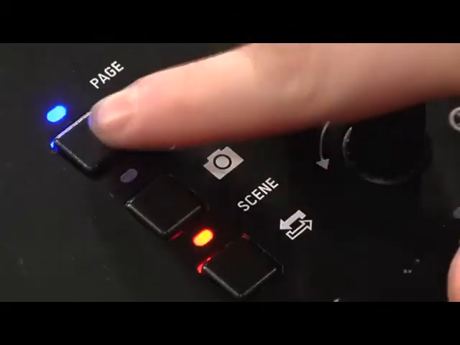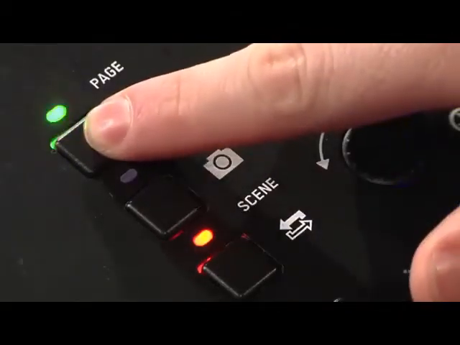There are 7 pages of scenes, and to switch between them, you tap the page button.